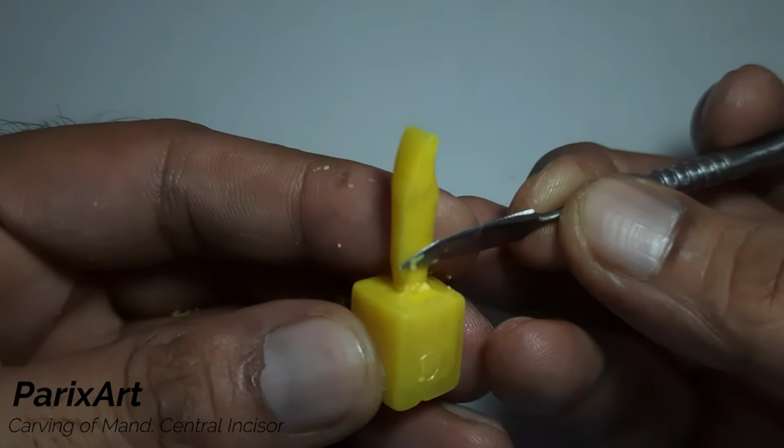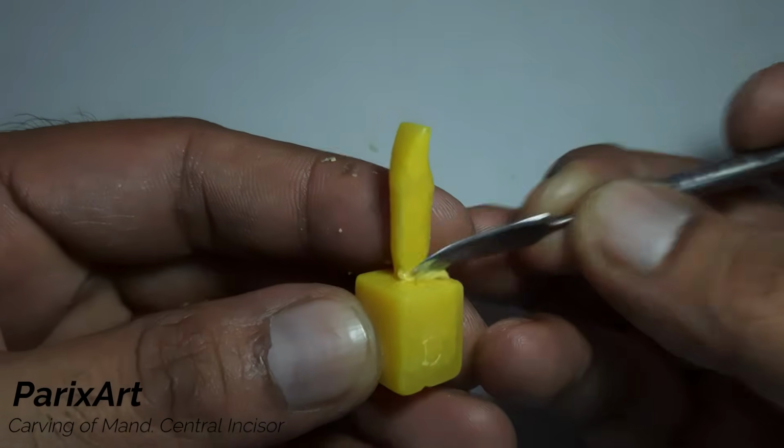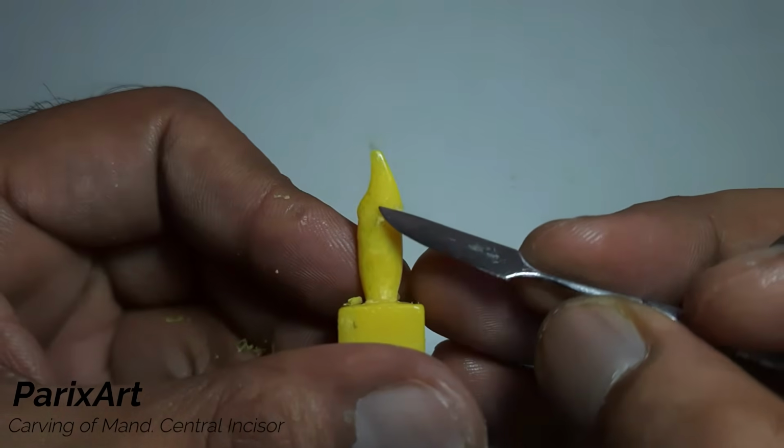Give slight taper at the apex to the distal. Do the same on the opposite side.